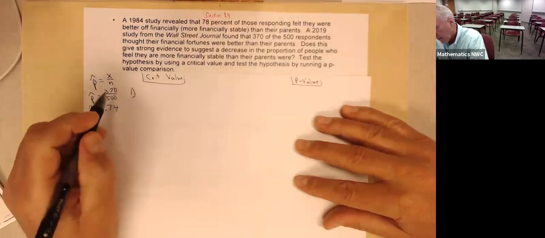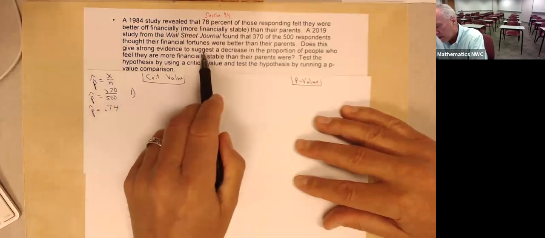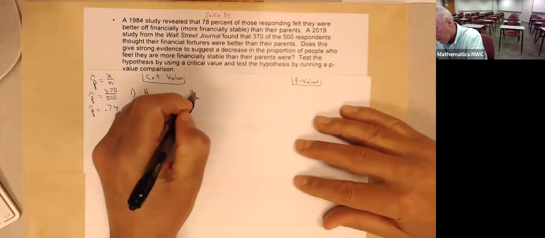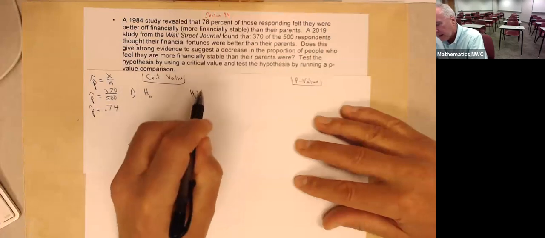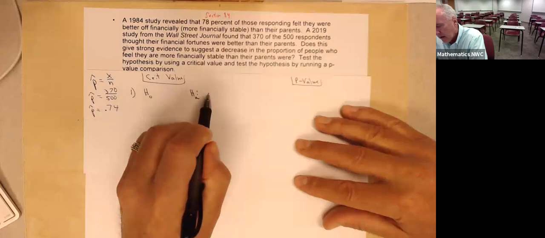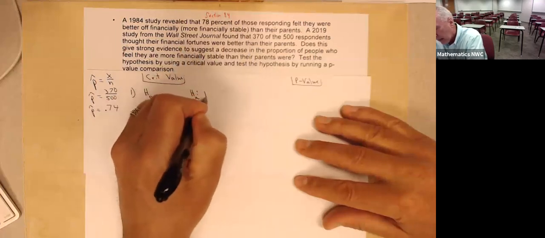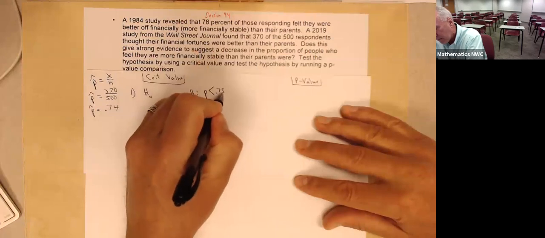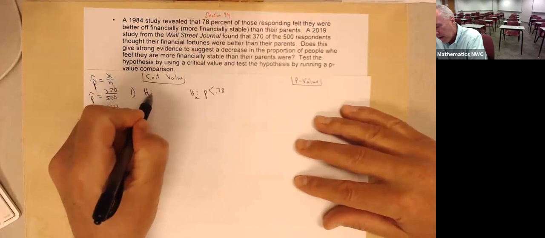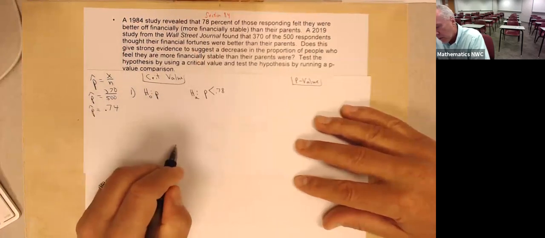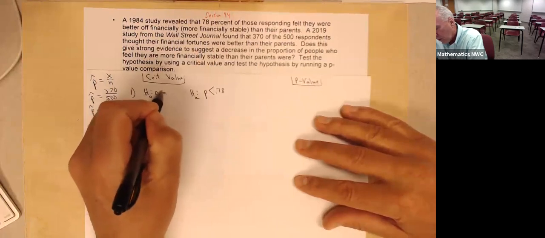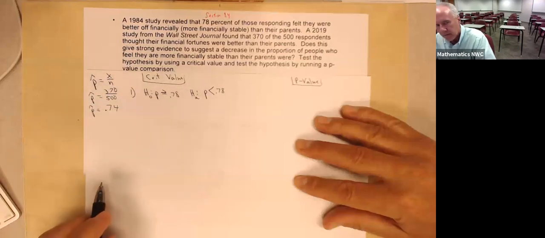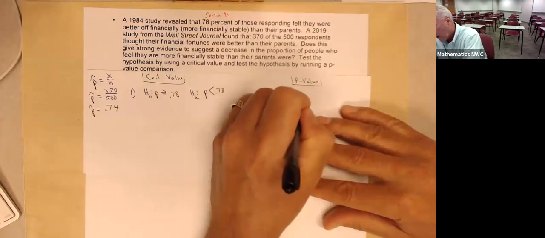Step number 1, my null and alternative. I'm trying to suggest a decrease. That's going to be my alternative, a decrease. It's not going to be mu because that would refer to a mean. This is a proportion. So I'm going to say the population proportion is decreased from the 0.78. That means that my null must be the population proportion. It's either equal to, or I could say greater than or equal to. I would accept either one from 0.78. Step number 1 over here would have been the same.